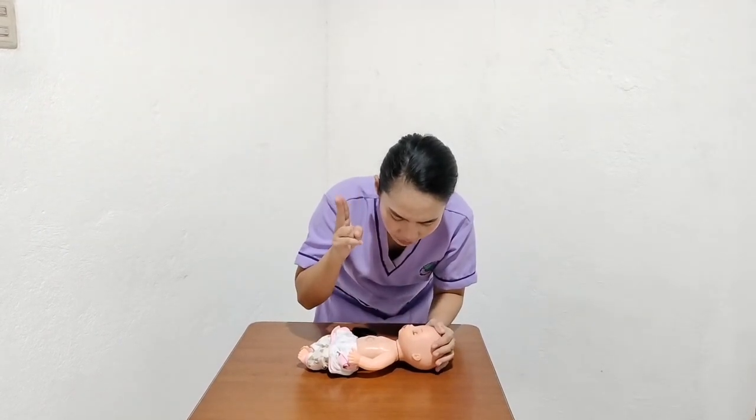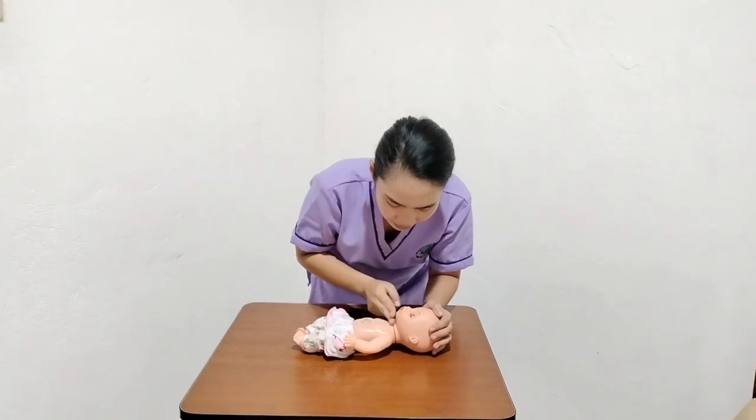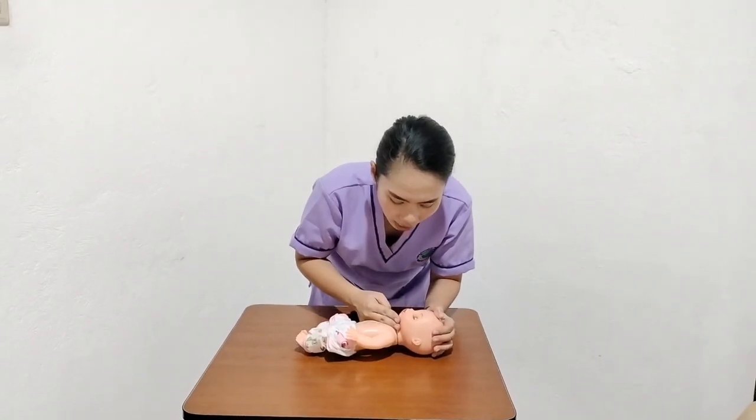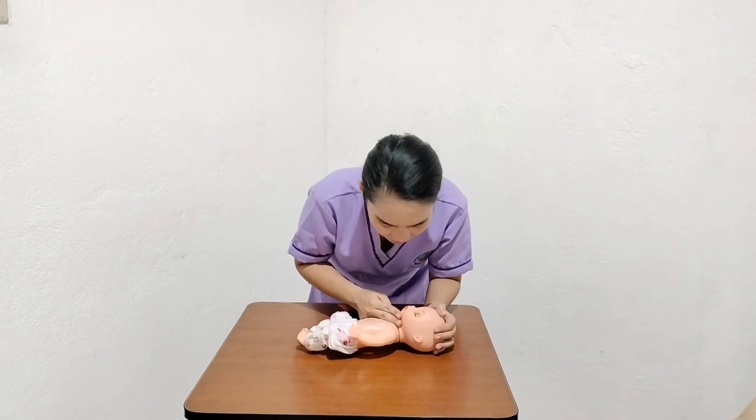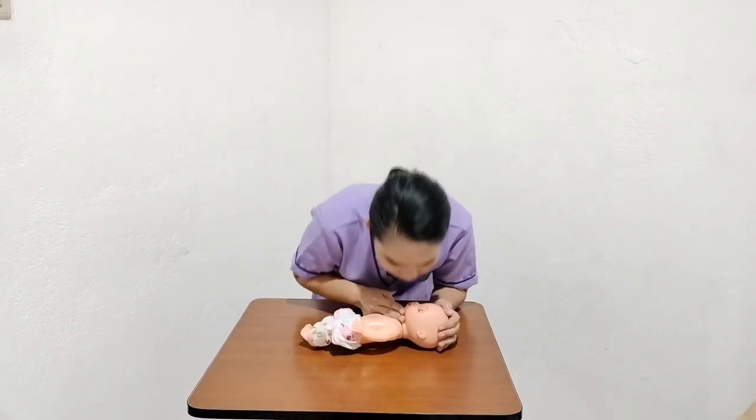And then use 2 fingers in lifting the baby's chin upward, facing the ceiling, and do the rescue breathing.